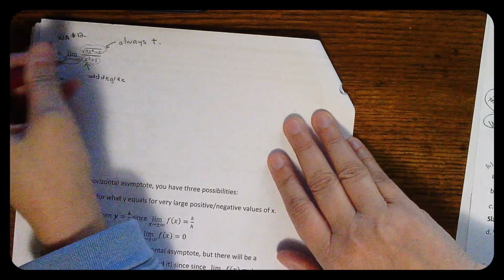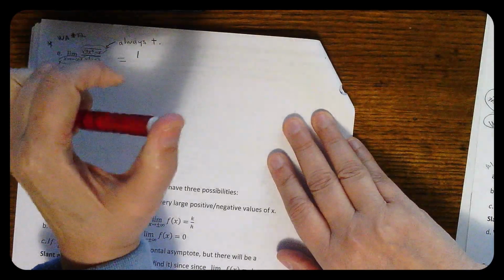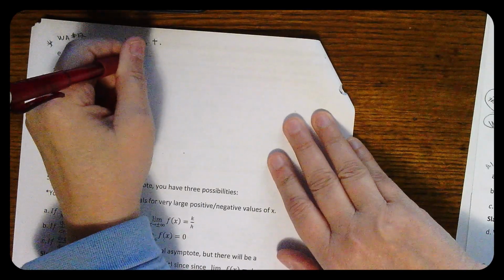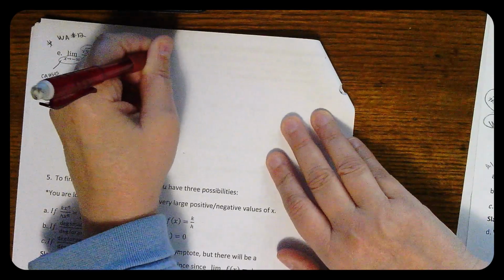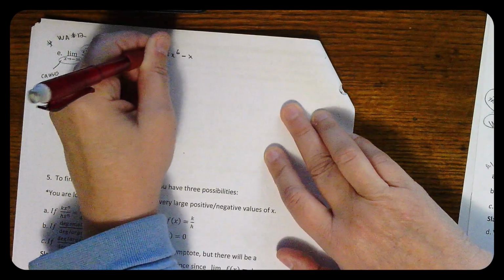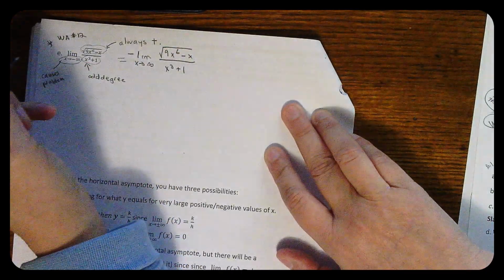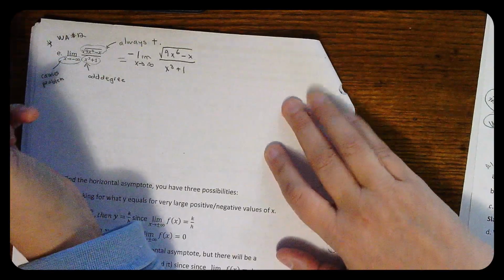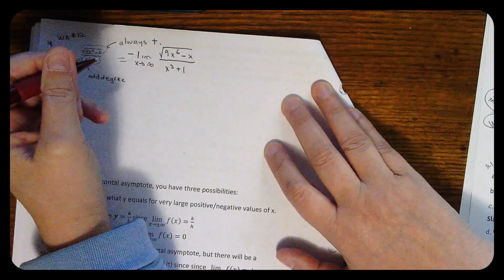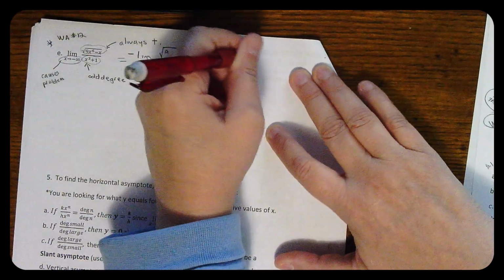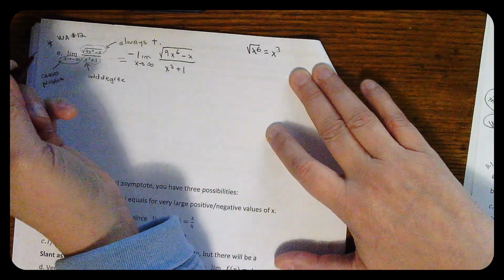So I really just have to worry about that. What I'm going to do is say this limit is the same as the opposite, or negative, of the limit as x approaches infinity of the square root of 9x to the 6 minus x over x cubed plus 1. I'm just going to need to remember that negative there. And so then it's an infinity limit, so we're going to divide by the highest power of the denominator. But you also have a square root, so we have to remember that the square root of x to the 6 is equal to x to the third.